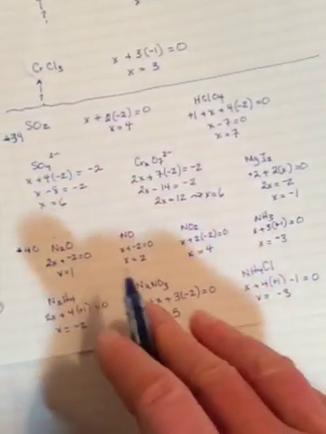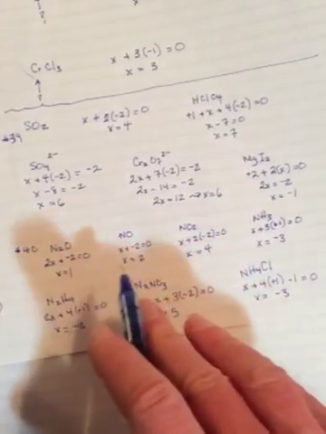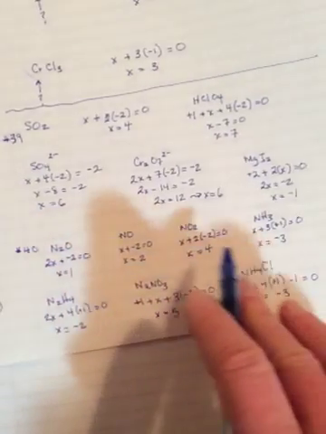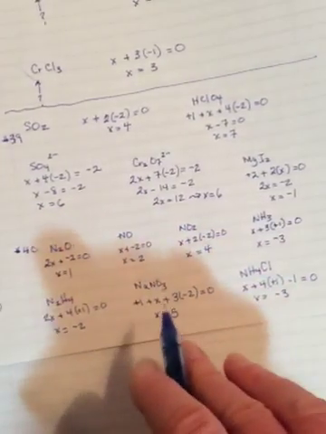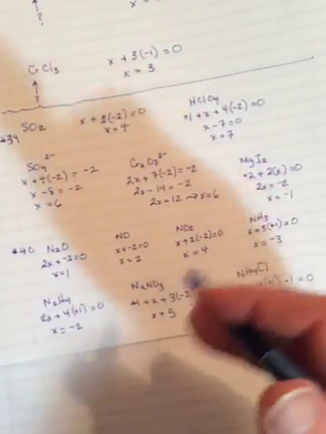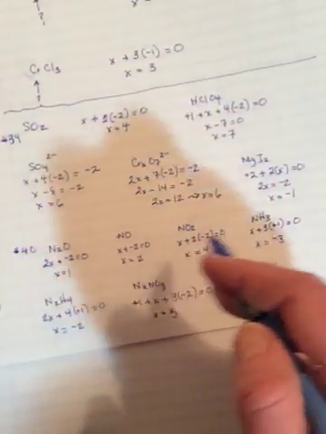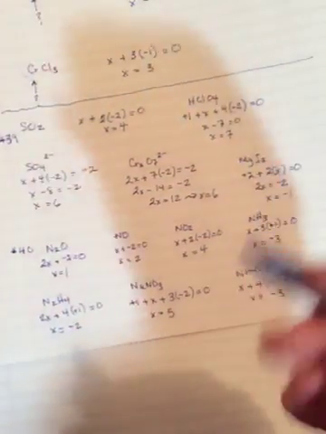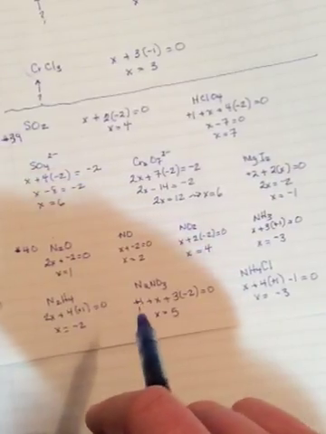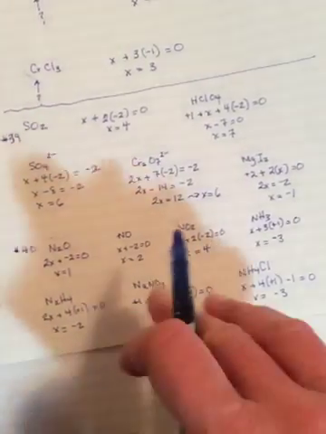So see how nitrogen can have a whole bunch of different oxidation numbers depending on what it's joined up with. That's why the rules that we learned work for some of them, but for some you can only figure out their oxidation numbers depending on what they're joined with. Nitrogen happens to be one of those. Okay, that leaves you 41 and 42 to do on your own.